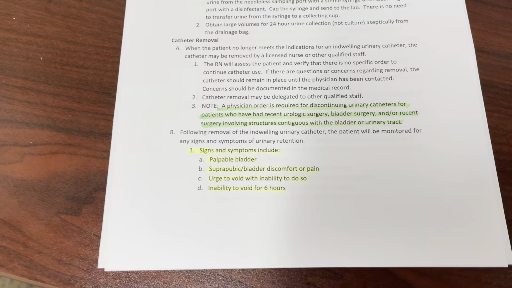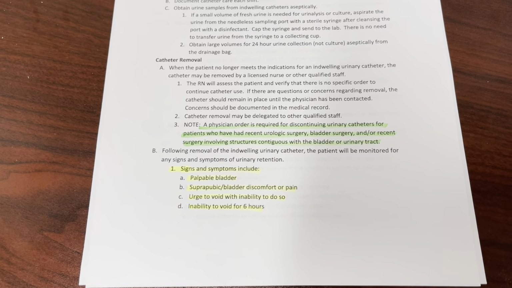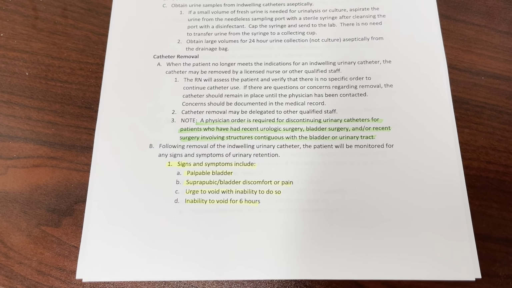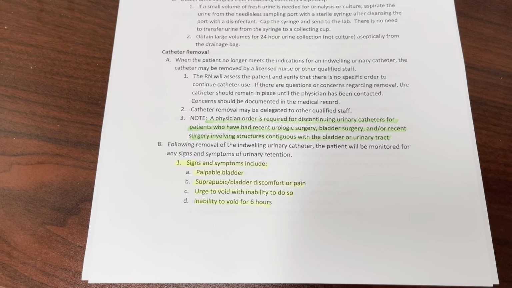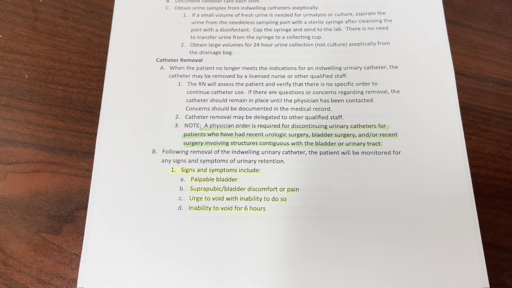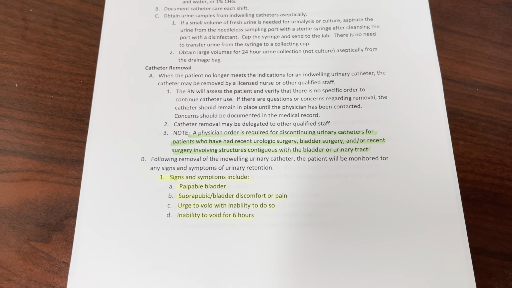For catheter removal, we have to have a valid reason for having a catheter maintained within the patient. We need to be able to speak to that every shift, every day, anytime we go to rounds. We need to be able to speak to it while we have all of our lines in.